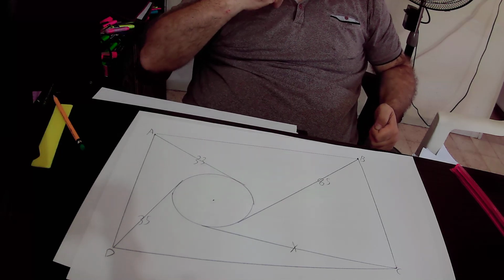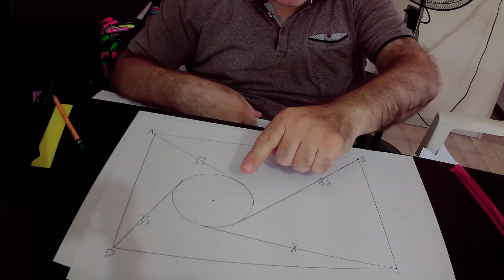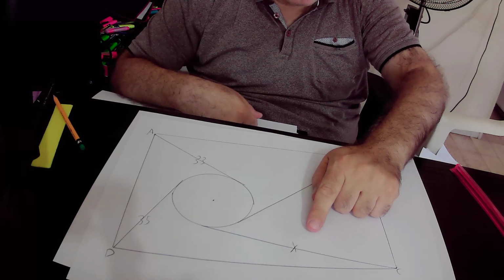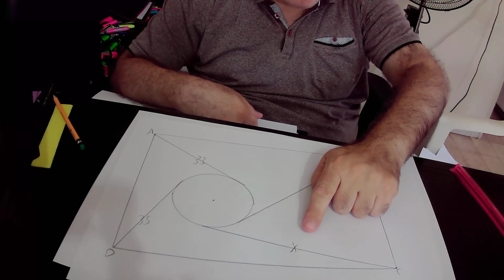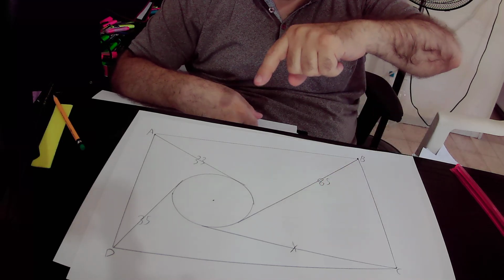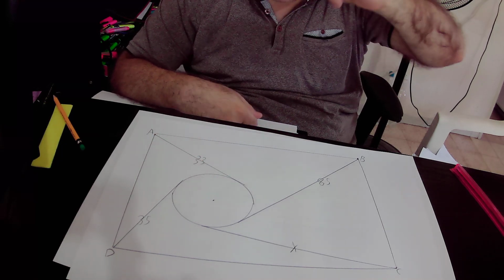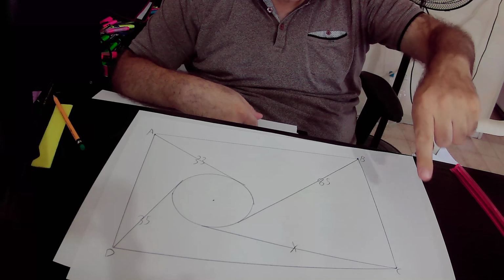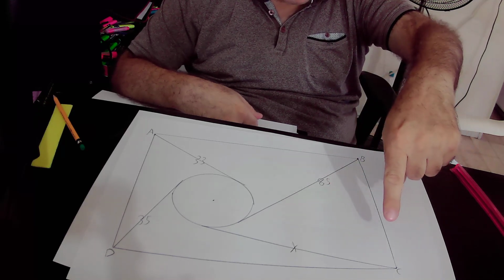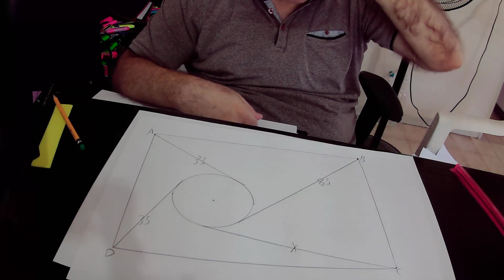The length of the tangent from point C to the circle is the length that we are looking for. It is unknown, it is equal to x. And finally, the length of the tangent from point D to this circle is equal to 35. And our mission is to find out the length of the tangent from point C to this circle.